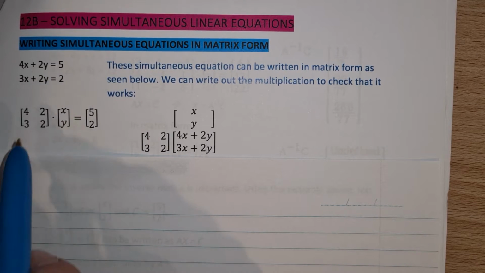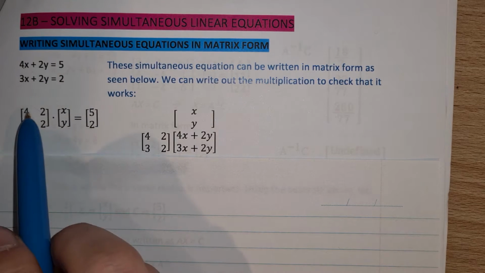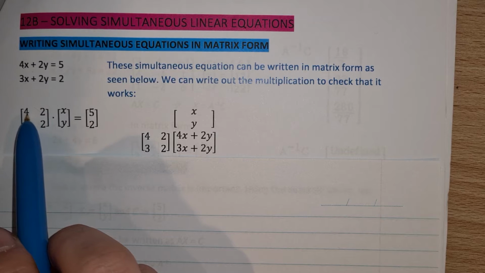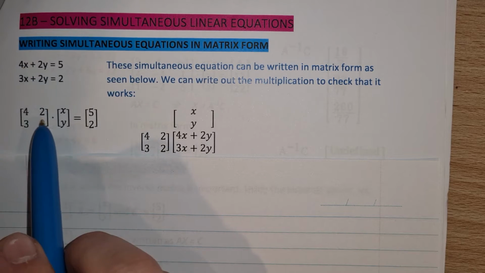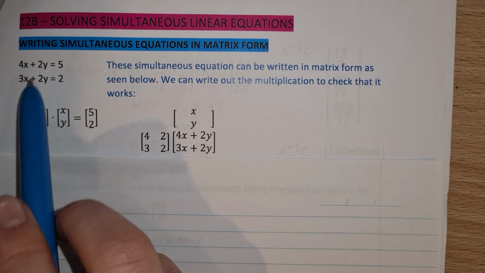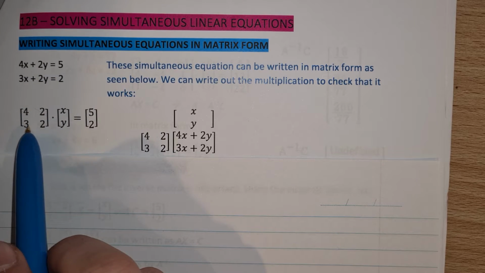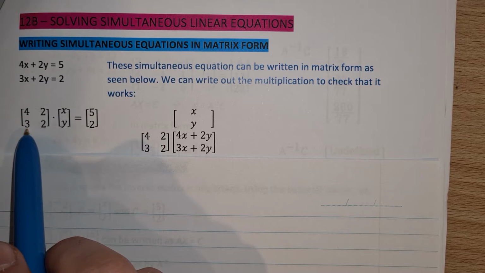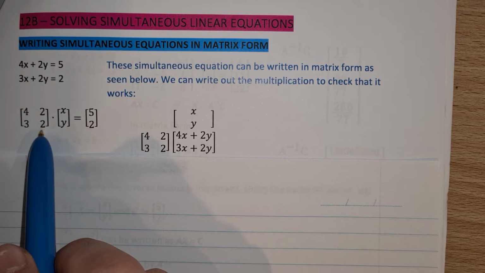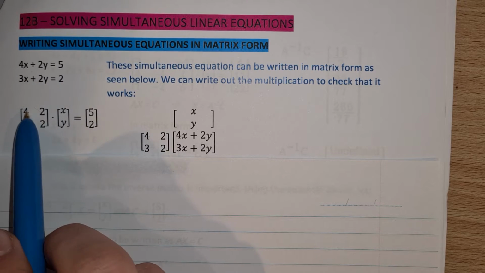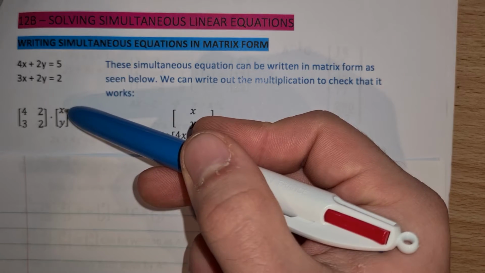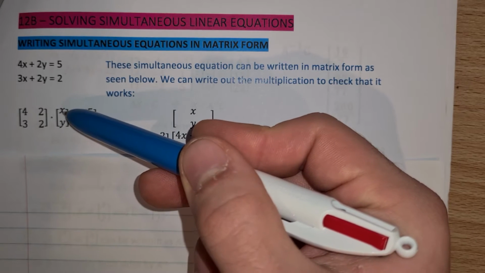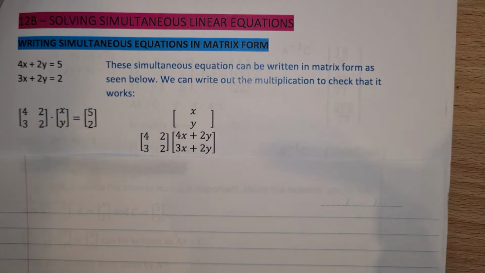An important thing to note is the order we've put them in as well. If you look at this top row, we've got the coefficient for x, which is 4, so 4x, and then the coefficient for y, 2y. So it goes x and then y. Same thing on the bottom. It's our x coefficient, 3x, and then our y coefficient, 2y. So because we've gone x, y, x, y, from top to bottom, we need to make sure that the column matrix goes x, y. So it's all about just making sure we've got that order correct.